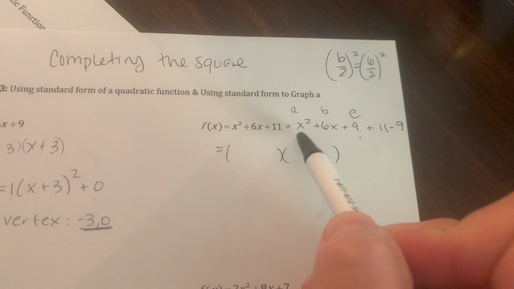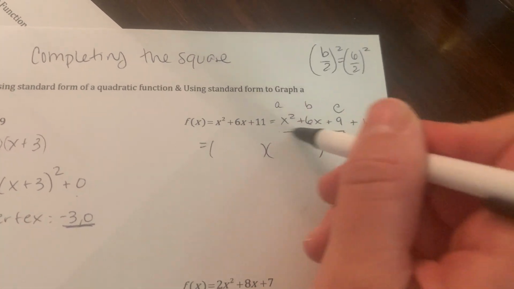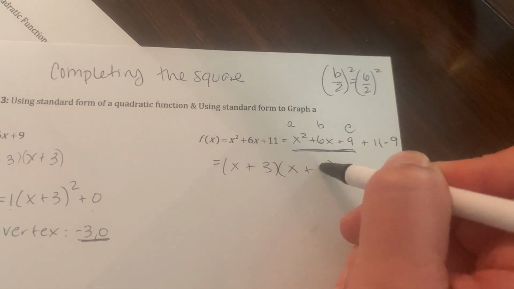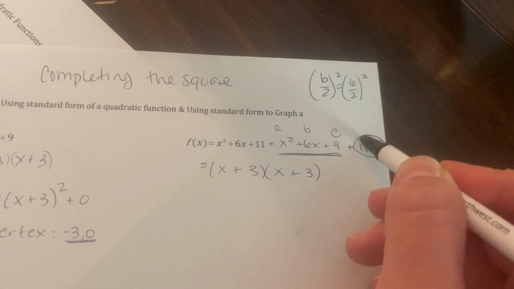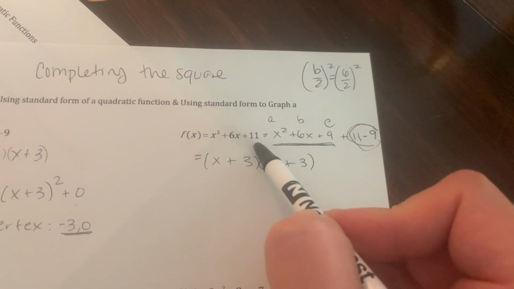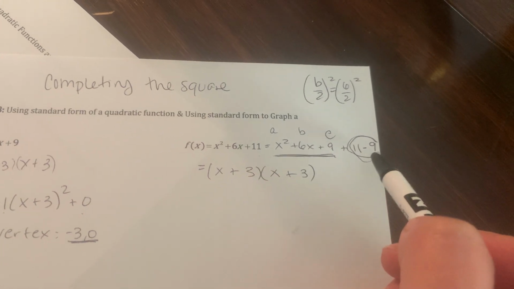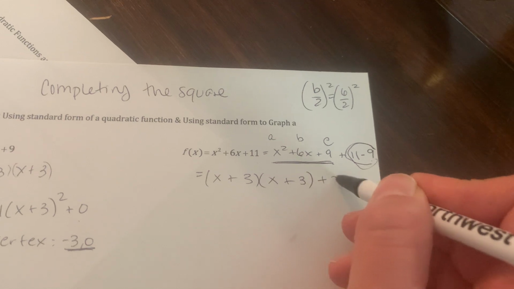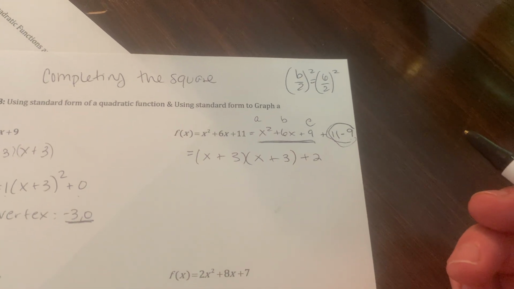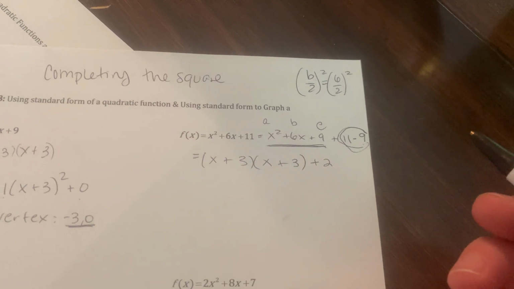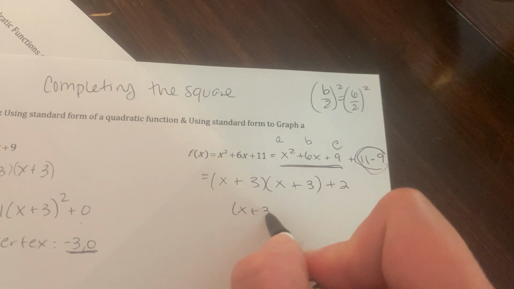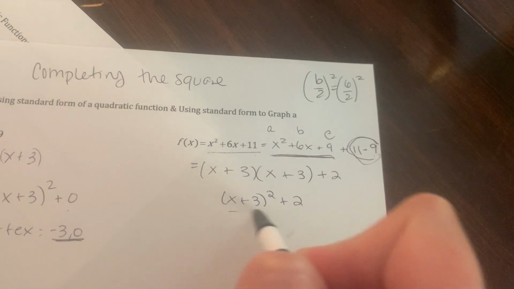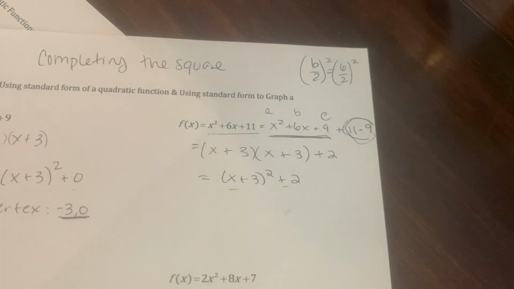So if I put that new c here with my other stuff, I'm going to get x plus 3 times x plus 3. But now here I'm going to put these two numbers together because we can't just have that 11 go away. We just move it off to the side and have it deal with that negative 9 now. Well, 11 minus 9 is positive 2. So that is your original function. So if you were to graph this function and graph this function, they're the same thing. We just manipulated our numbers.